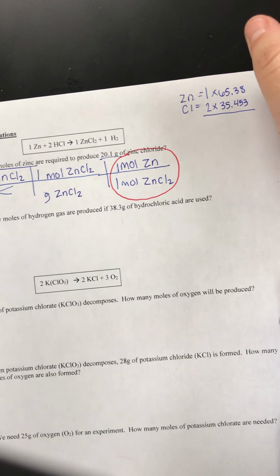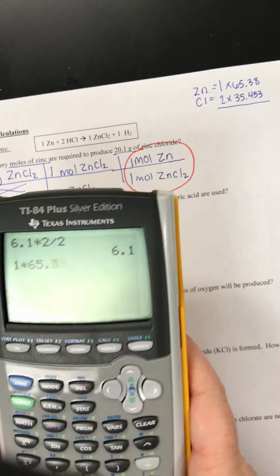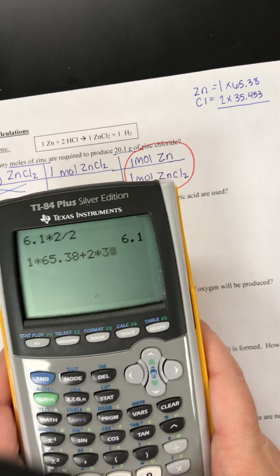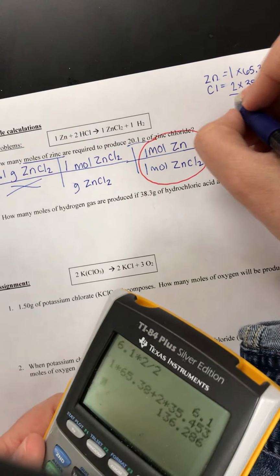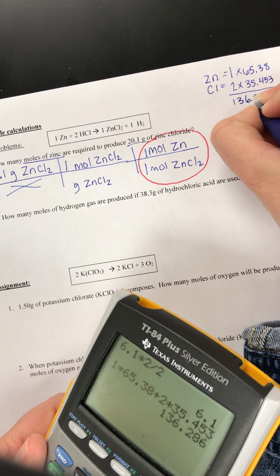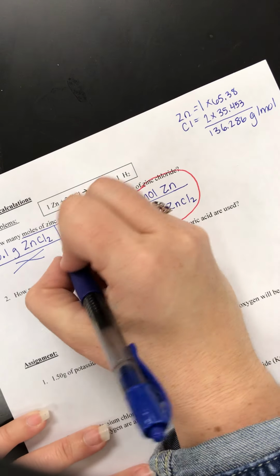Okay, so we're going to go ahead and multiply those and add them. So 1 times 65.38 plus 2 times 35.453 gives 136.286 grams per mole. Now, not my answer. That number is going to go in the box with the G.